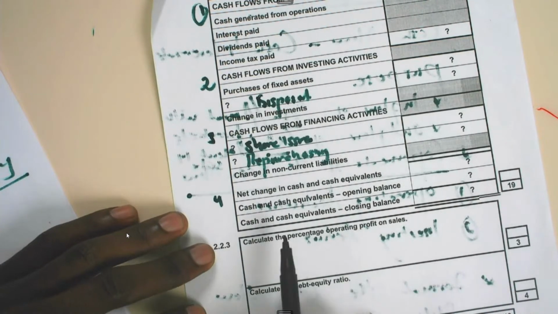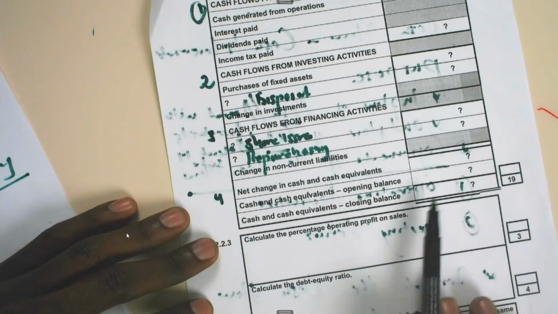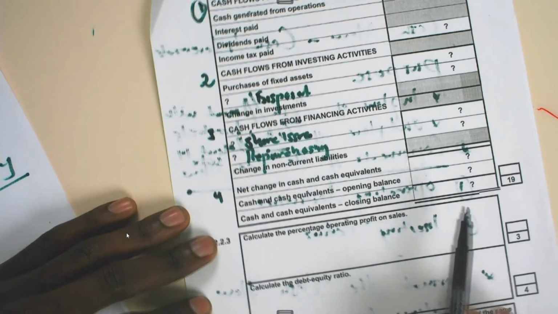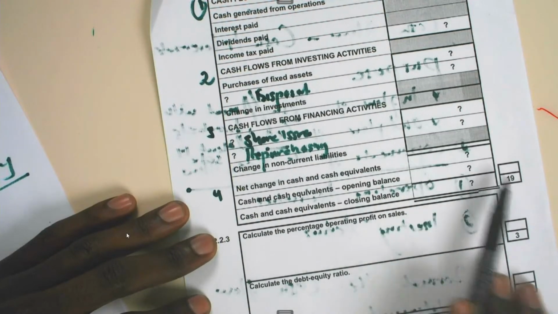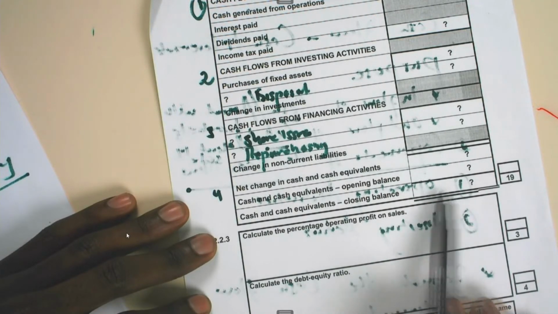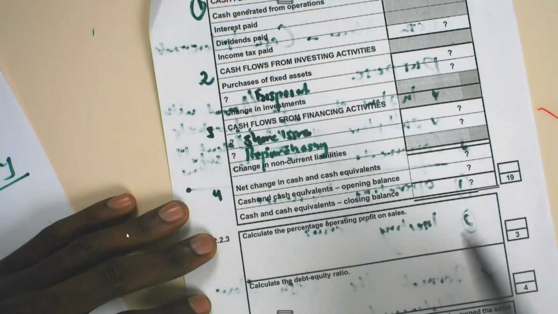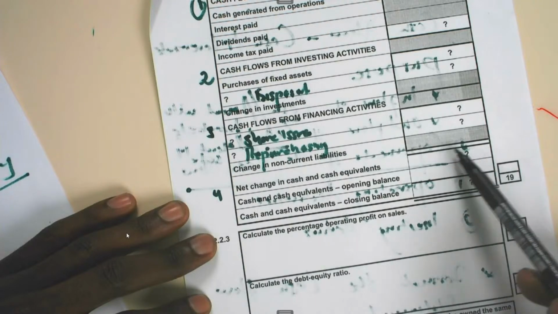If the positive balance is there, then it must be outside the bracket. The same applies to the balance at the end. If the balance is negative, then it will be inside the bracket. But if the balance is positive, then it will be outside the bracket. If it's negative, remember it will be the bank overdraft. Hence, it's supposed to be shown inside the bracket. So now, whatever we had at the beginning, up to what we are going to have at the end, will be the net change.